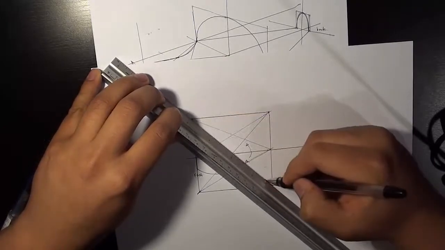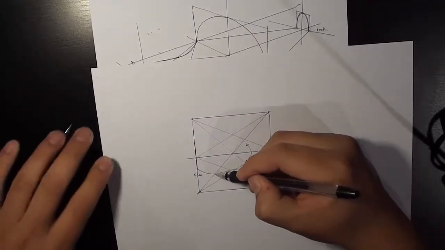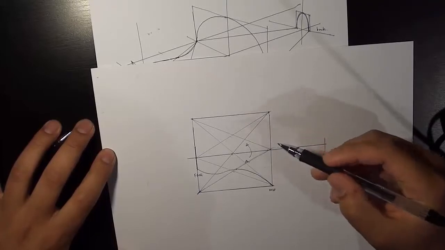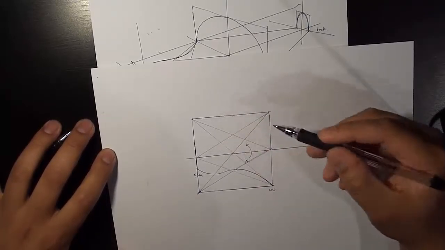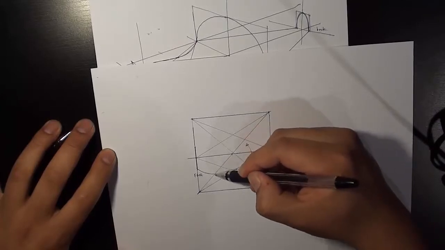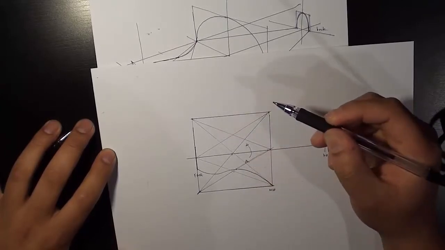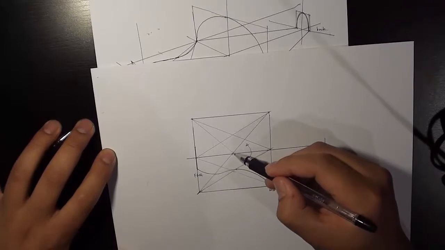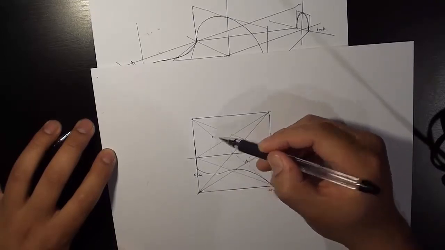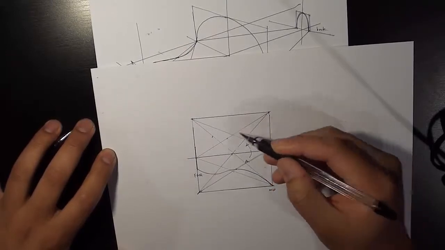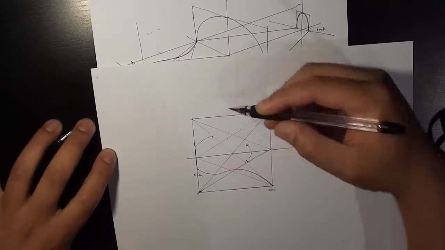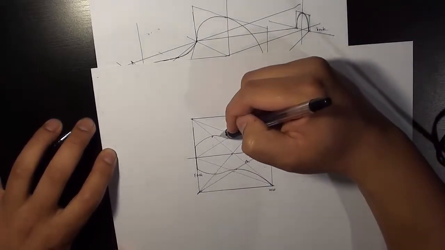So these X guidelines are not only a way to recreate another identical box, but also they act as intersection points, per se. So in theory it's hitting here. I'm just going to guess it's hitting right here. And that's where you should be able to plot.